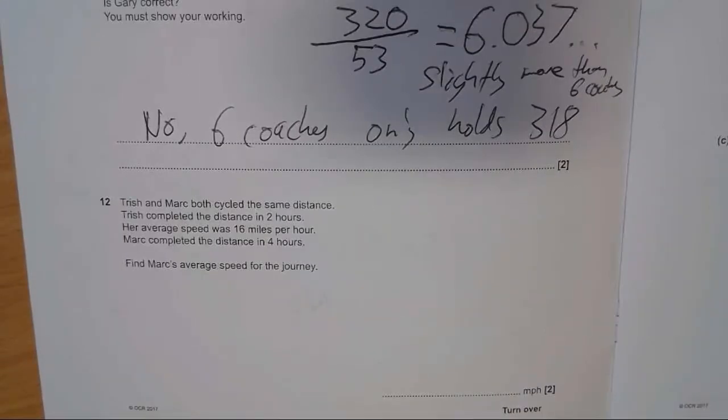Question 12. Trish and Mark cycled the same distance. Trish completed the distance in 2 hours. Her average speed was 16 miles per hour. Mark completed the distance in 4 hours. Find Mark's average speed for the journey. There's a common sense way of doing this, and then there's one which involves a bit more working out.